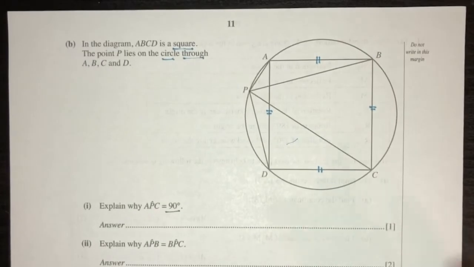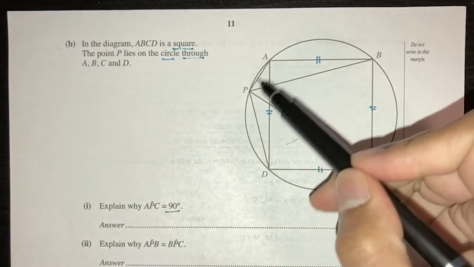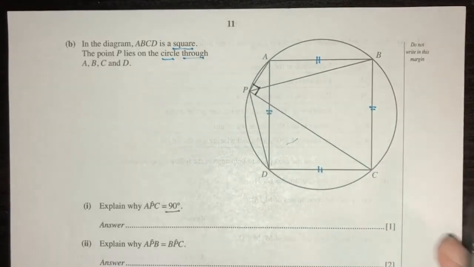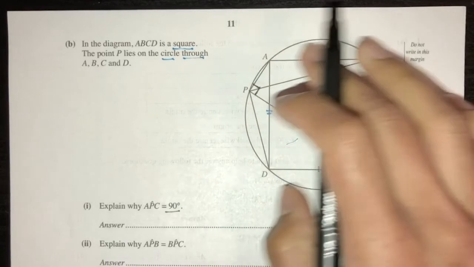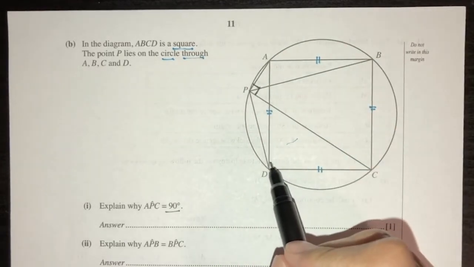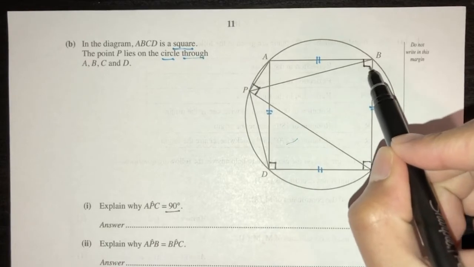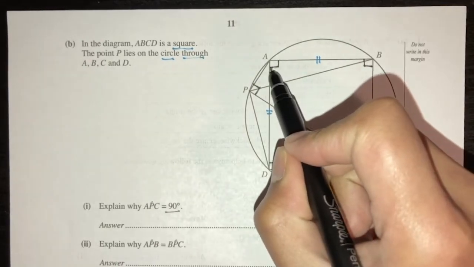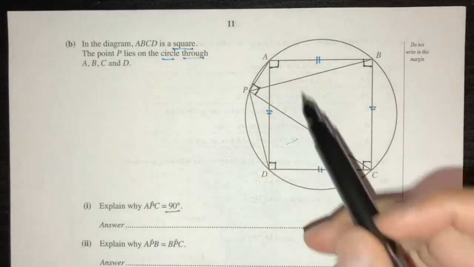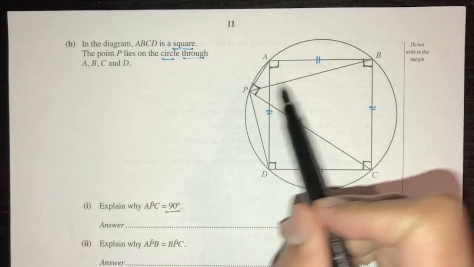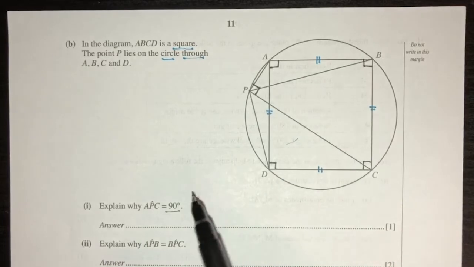There are many ways to explain this, but first we can see APC. Explain why this is 90. One of the reasons at least: since we have a square, this angle here is 90, this is 90, and this is 90. But if you observe, we have a quadrilateral ABCD, so the opposite angles have to be supplementary.